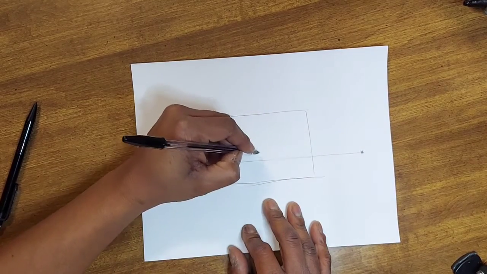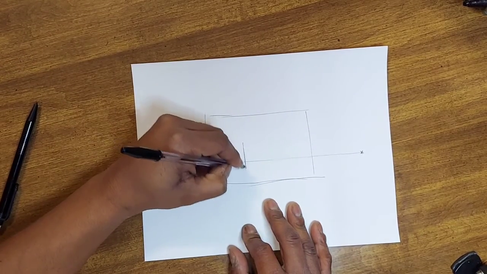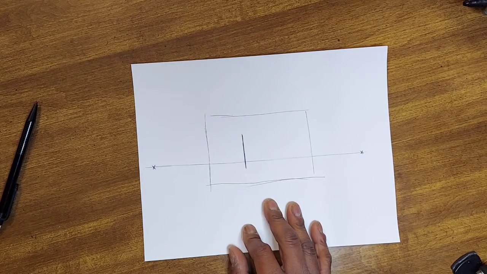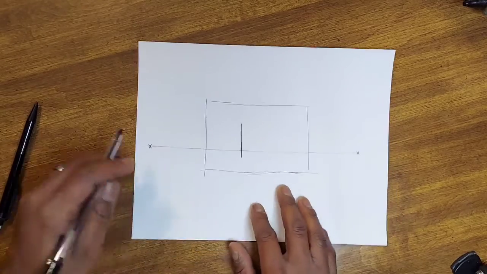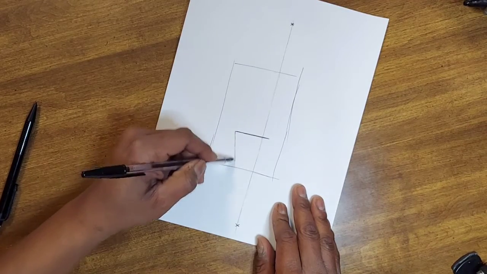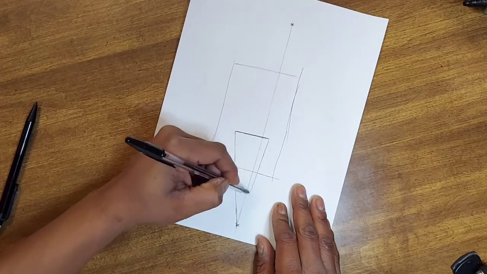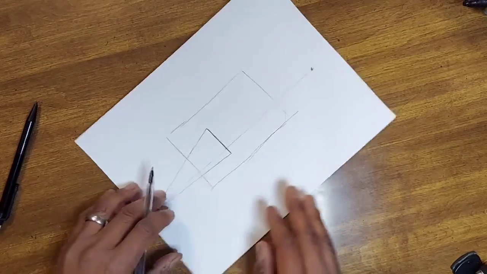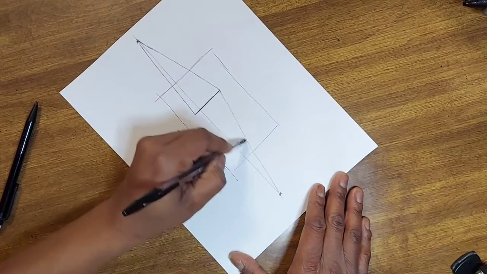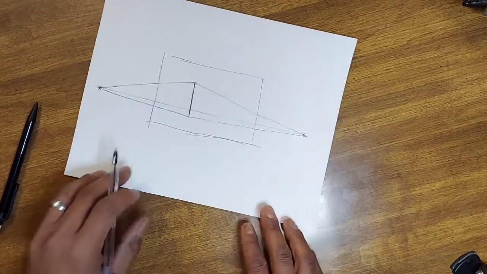Now, what I like to do is go ahead and think about where I want the corner of my object to be. So I am going to put it there, more towards the left. Don't ask me why. Just seemed like a good idea. I'm going to take this line here and connect it to this vanishing point, this line here to this vanishing point. And I'm going to create another line that connects to this vanishing point on the right, and again to the right. All right.